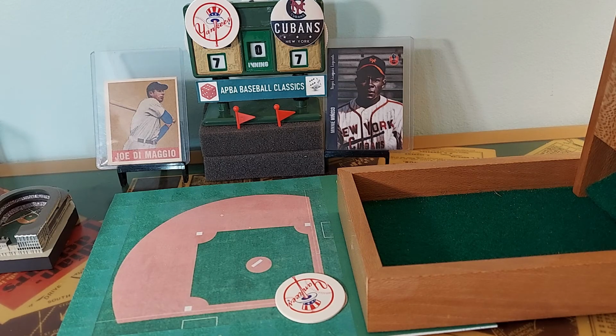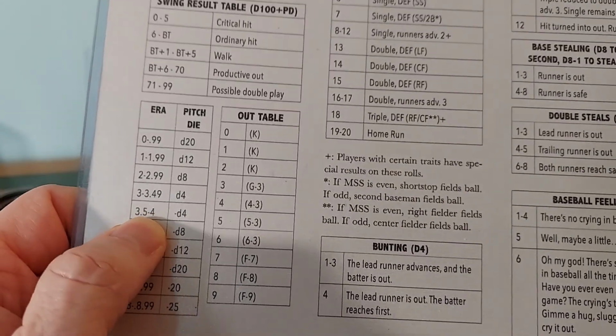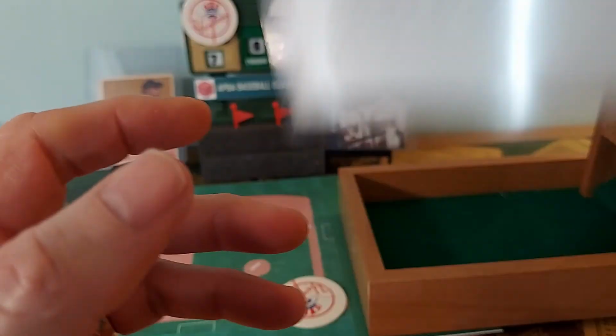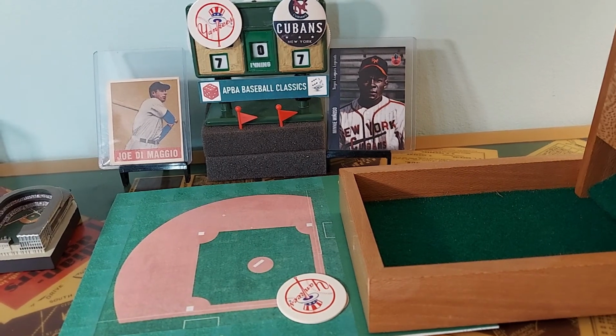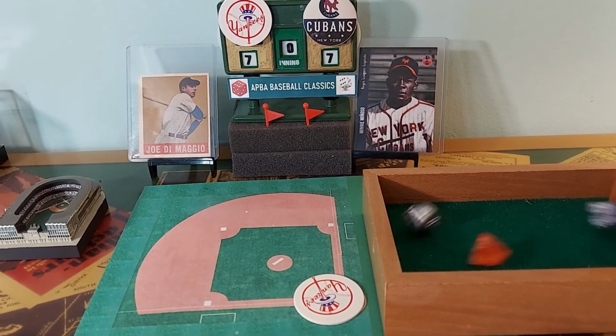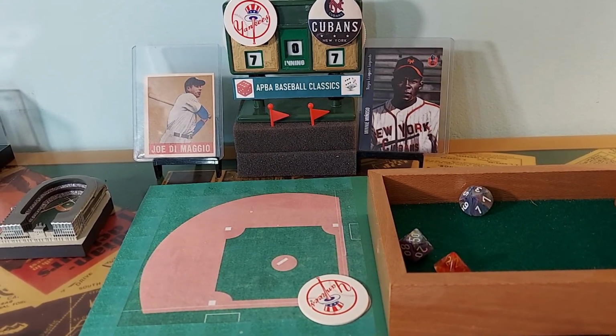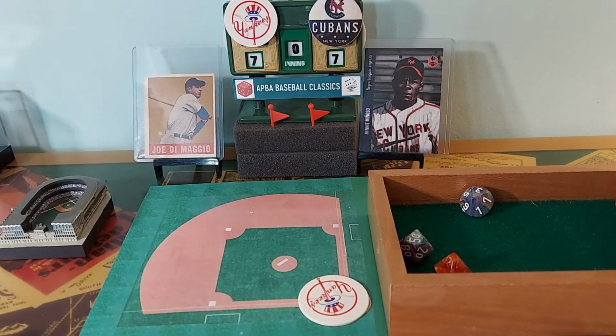Now on the pitch table, we use a four-sided die, 3.55, but we subtract from the numbers. It's going to make it a little easier to get hits for the Yankees. Phil Rizzuto, who's 3 out of 5, leads off for the Yankees. Okay, so we subtract the 2 from the one that's 51. That's going to be a ground ball to first base. One out.